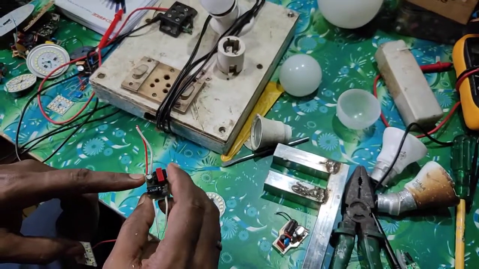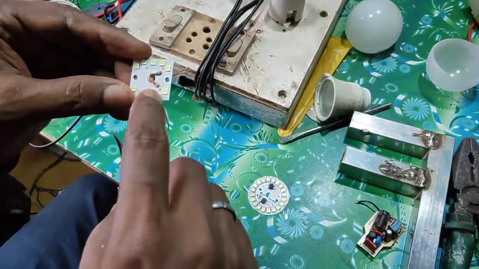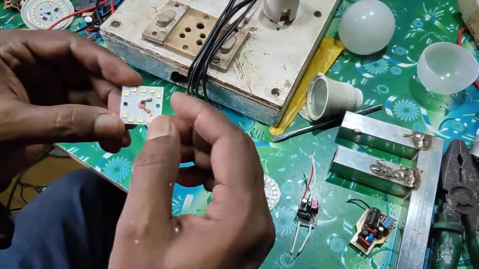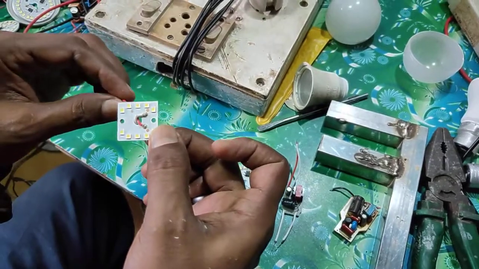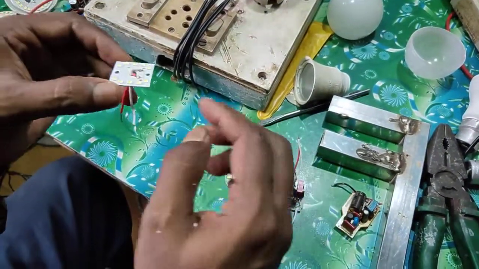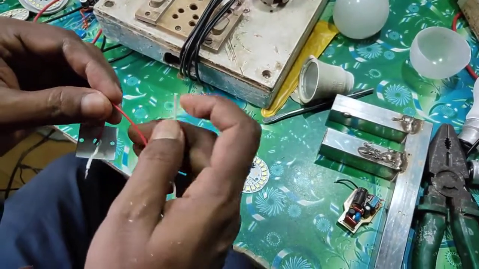Driver circuit 9 watt, 12 watt, only 30 rupees, and this is a 9 watt LED bulb. Each LED is 1 watt, so 9 watt means nine LEDs. Okay, this is the output positive, the red wire will be connected.